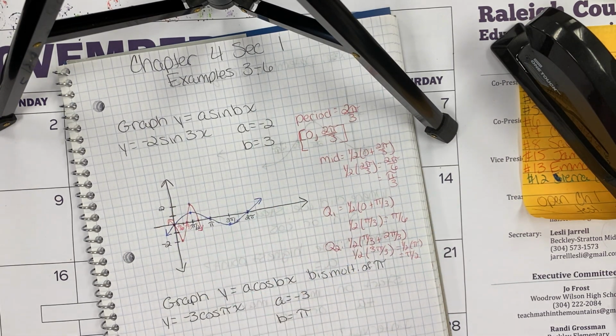So in red is the graph that we wanted to graph. In blue is your parent function. So we can see the difference.